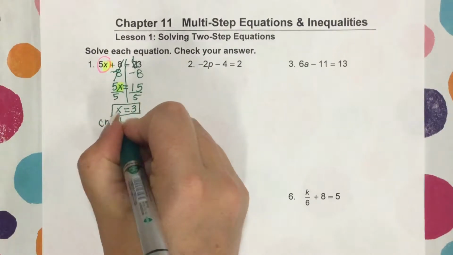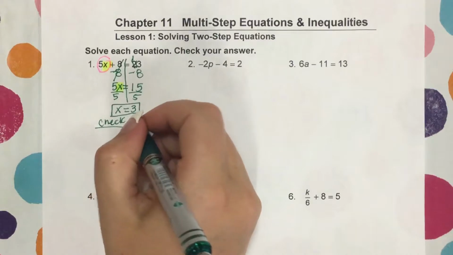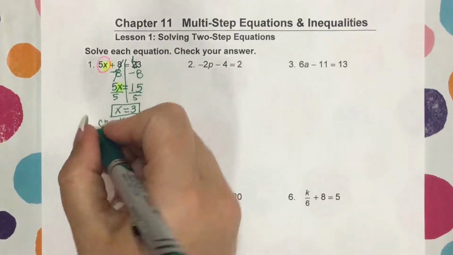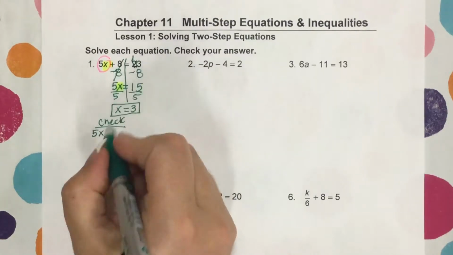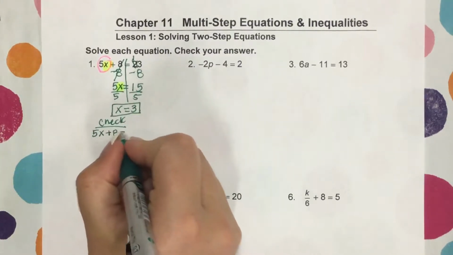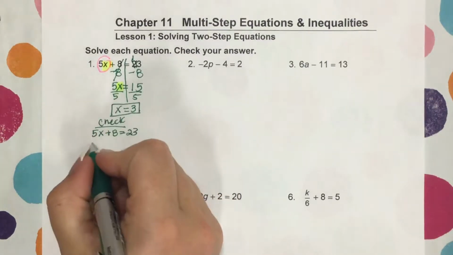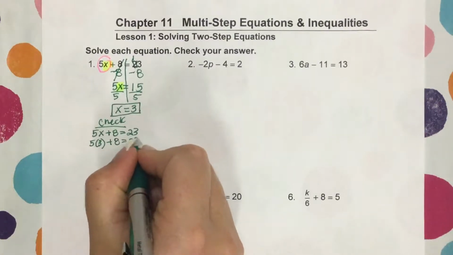So I'm going to write the word check. That kind of breaks the problem up, and it communicates that now this is where I solved the problem. Now I'm doing the check. And remember, every check, we write the original problem. 5x plus 8 equals 23. And now it is time to substitute 3 in for x. 5 times 3 plus 8 equals 23.